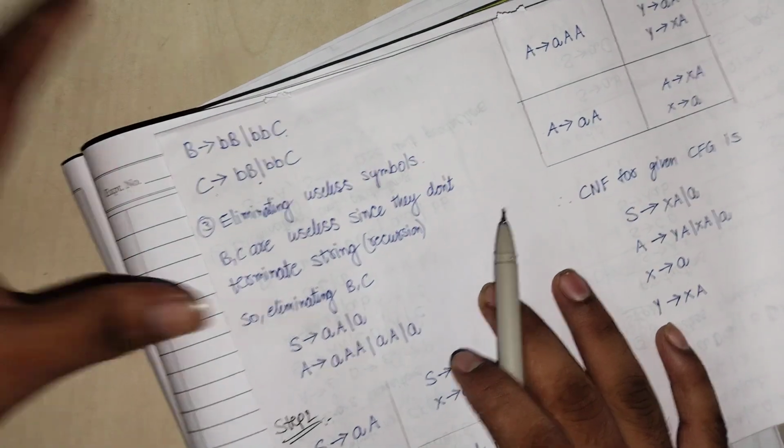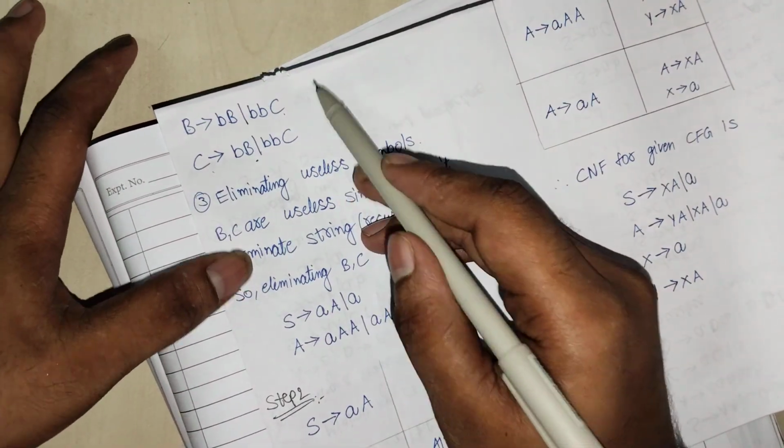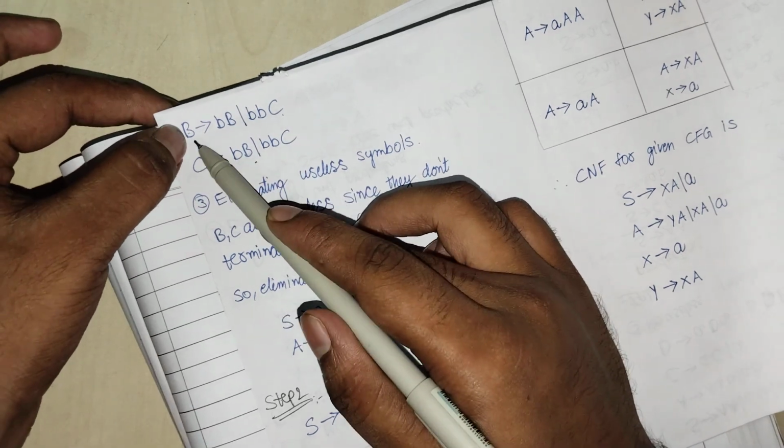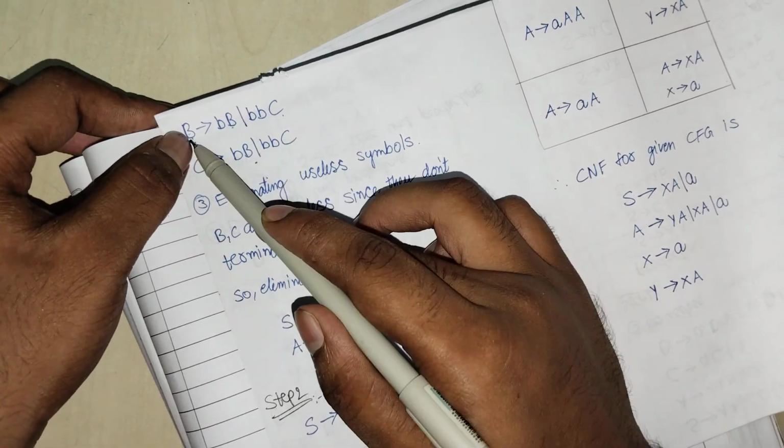I am repeating once again. There are no terminals here, right? If you are reaching B, it's recursively calling B again and C again.